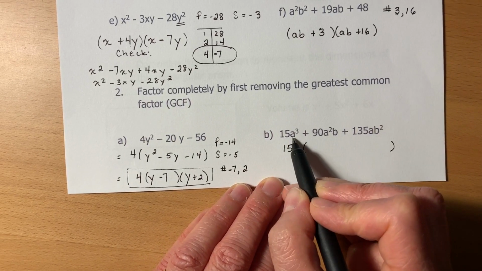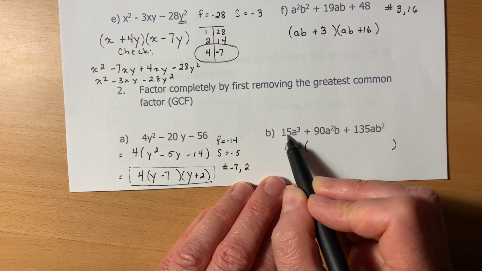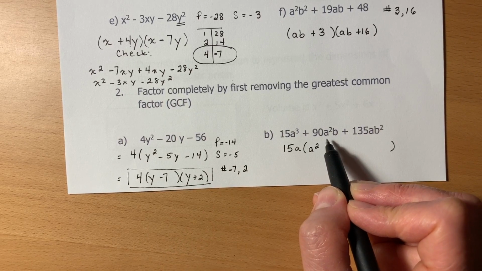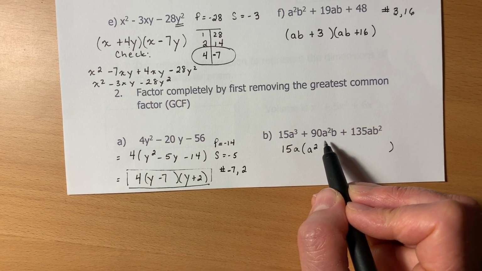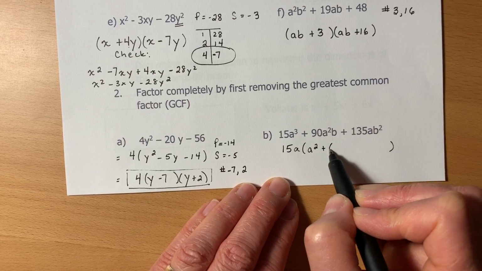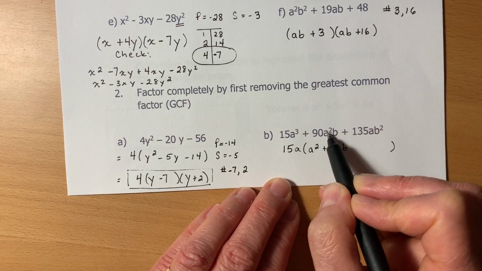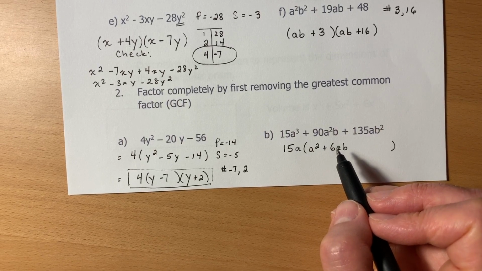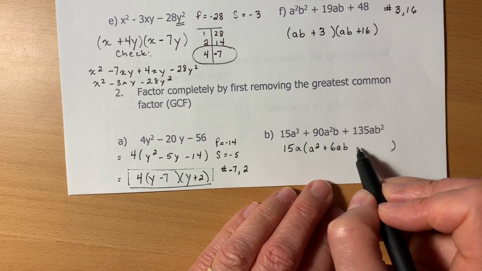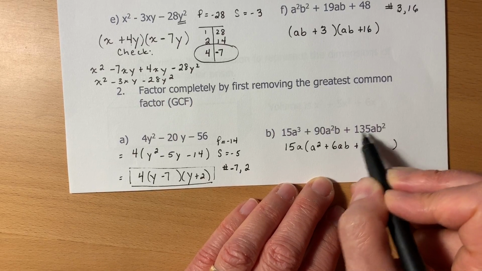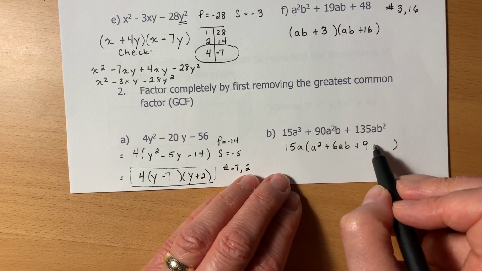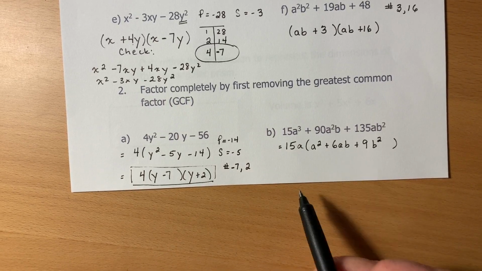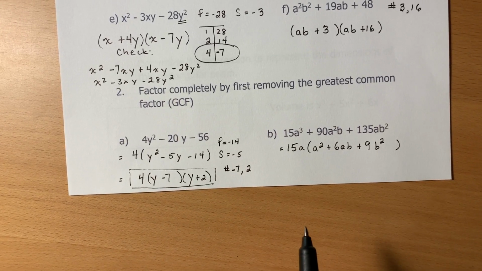Now once again, you're going to divide each of your terms by your common factor, which is 15a, so I'm left with a squared here. 90 divided by 15 is 6, positive 6ab, bases are the same, subtract your exponents. 135 divided by 15, I get positive 9, and again, bases are the same, subtract your exponents, b squared. Okay, so I took out my common factor, I look in my bracket, I can keep going.